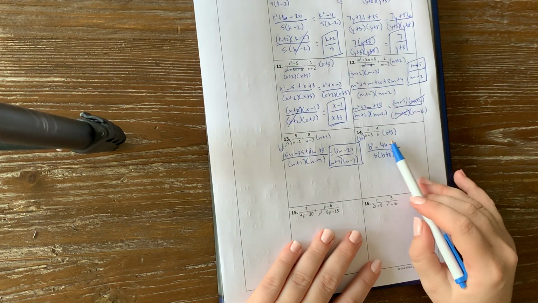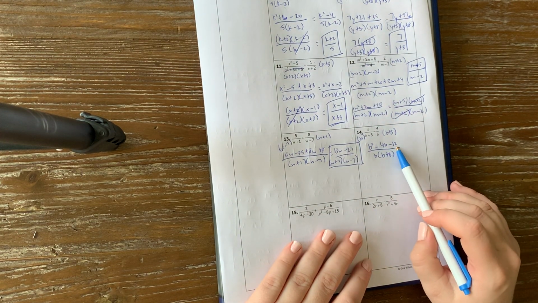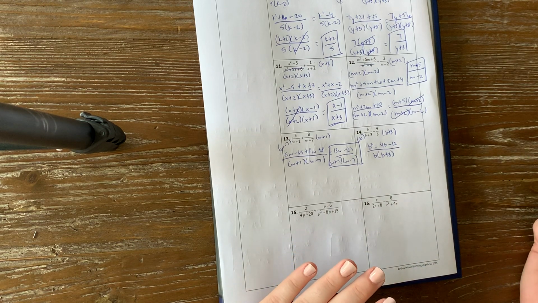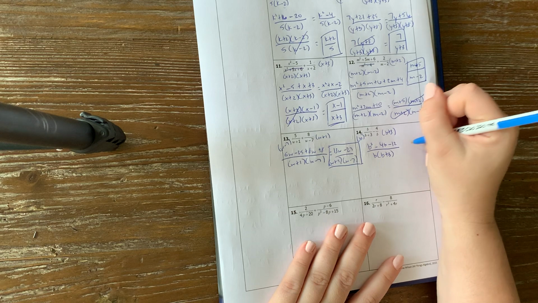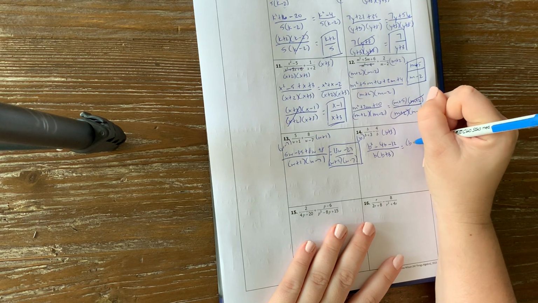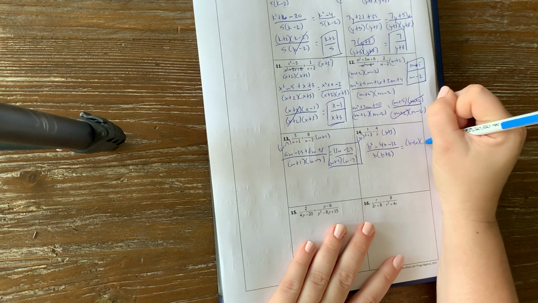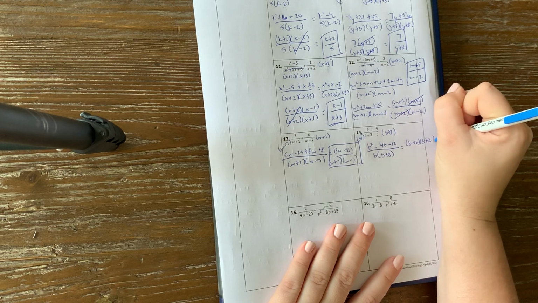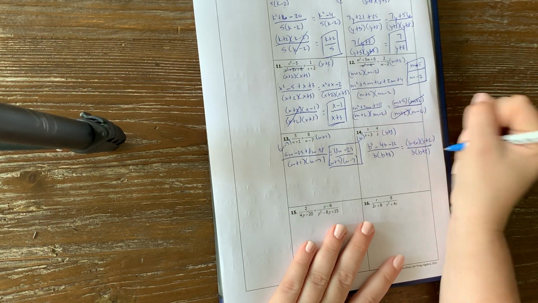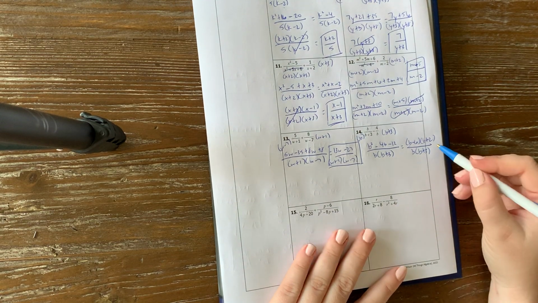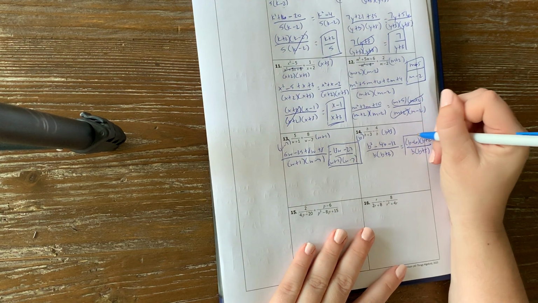So in our numerator, we want to factor, so it multiplies to give you negative 12 and adds to give you a negative 4. It's going to be a negative 6 and 2. So we have b minus 6 and b plus 2. And the whole thing is over b and b plus 3. Okay, nothing cancels, so that is our final answer right there.